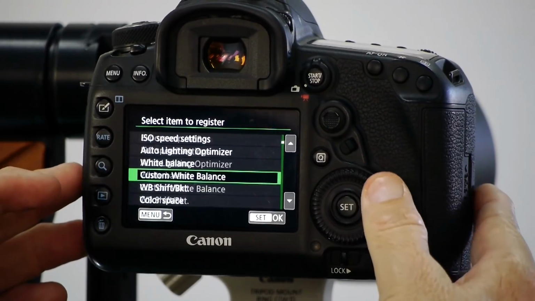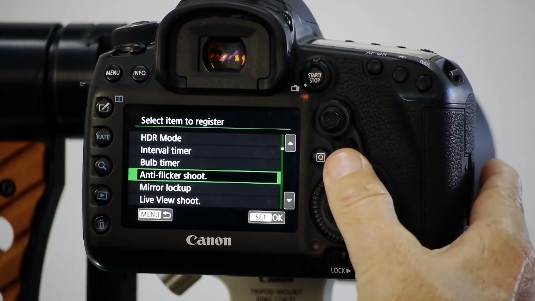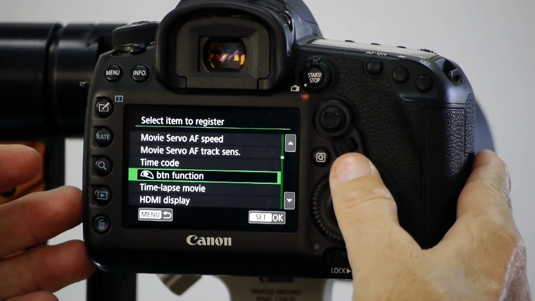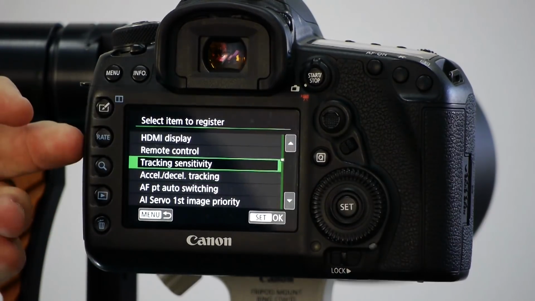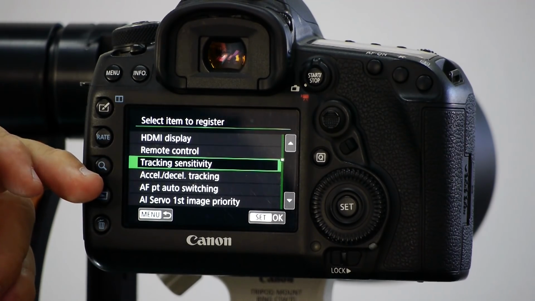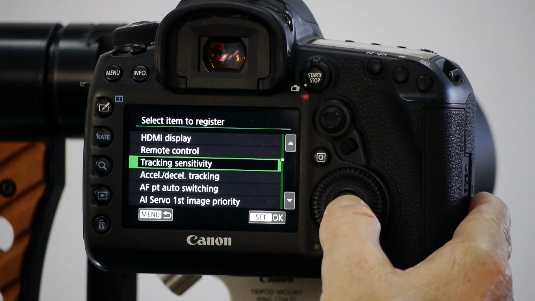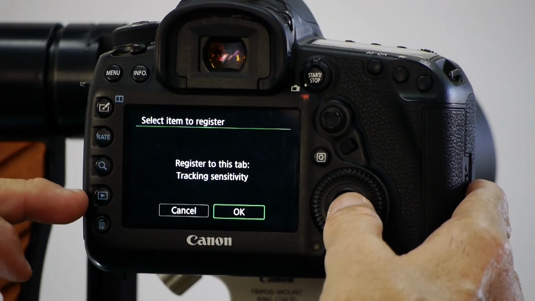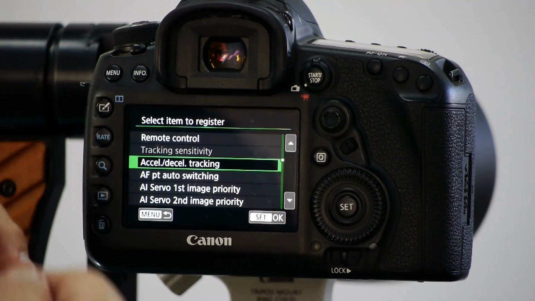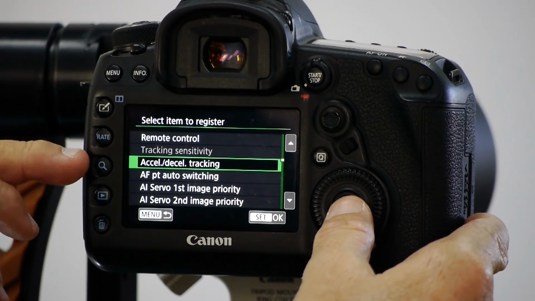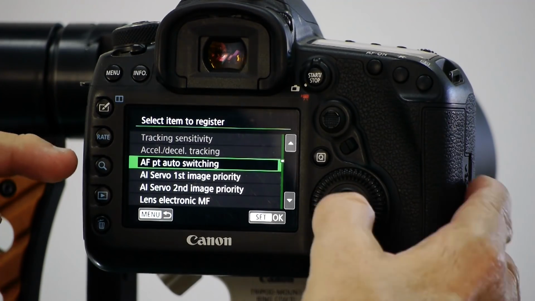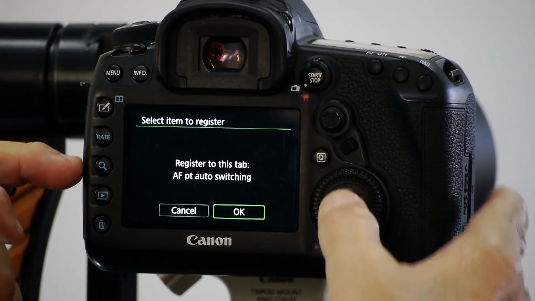So I just scroll down now until I find those 3 settings that deal with autofocus behavior. And there's the first one, tracking sensitivity. Directly below it, accelerate, decelerate tracking, and below that, AF point auto switching. So I'm going to push set, which means I'm registering the first one to my menu. When the camera jumps back into that vertical array, it just does so one option down, which is perfect, because that's the second one, accelerate, decelerate tracking, and then the third one, AF point auto switching.